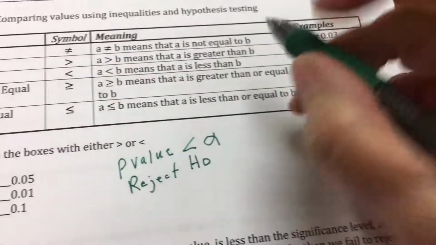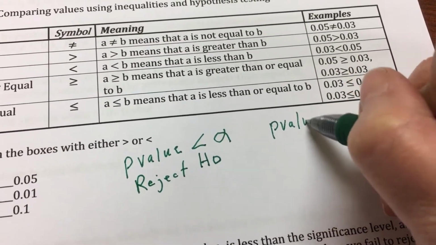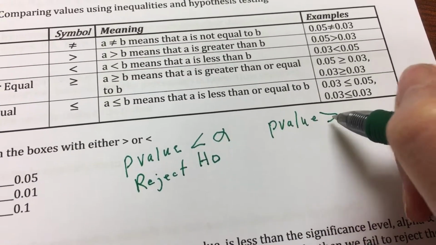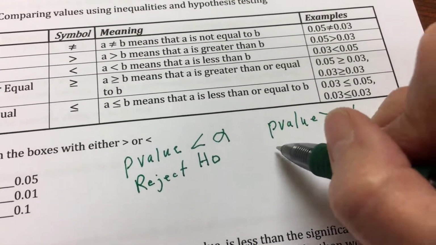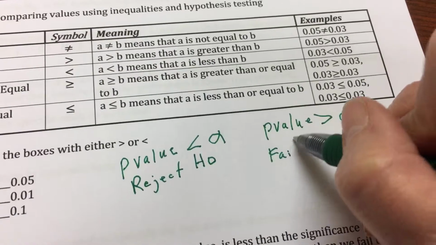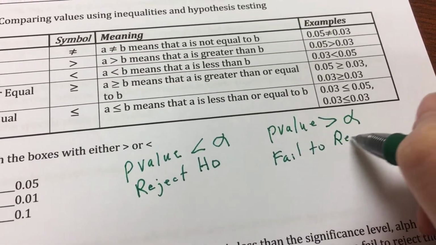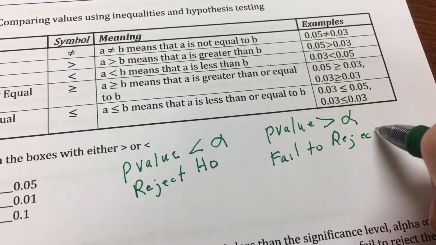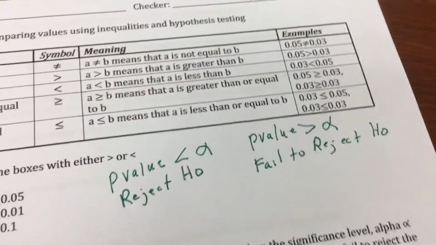The other one is if p-value is greater than alpha, then we're going to fail to reject. That means do not reject it. Fail to reject H sub 0. Okay, so you're going to compare.